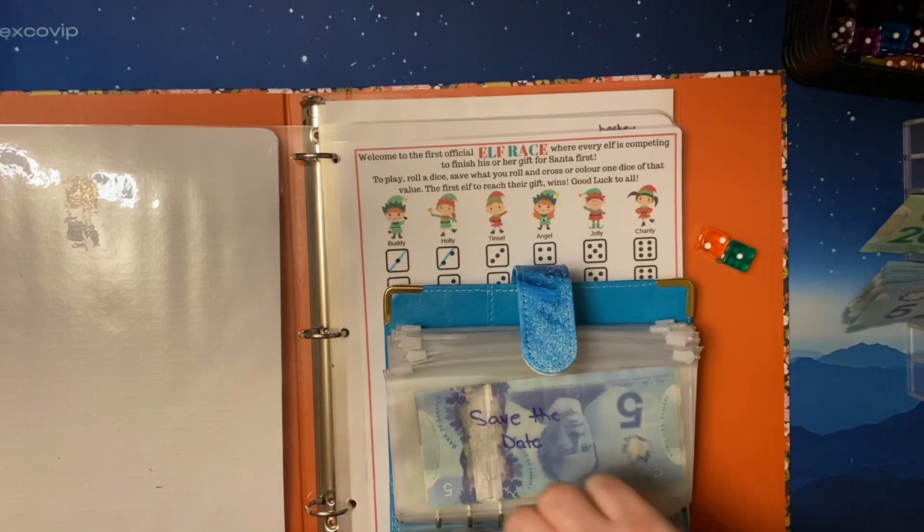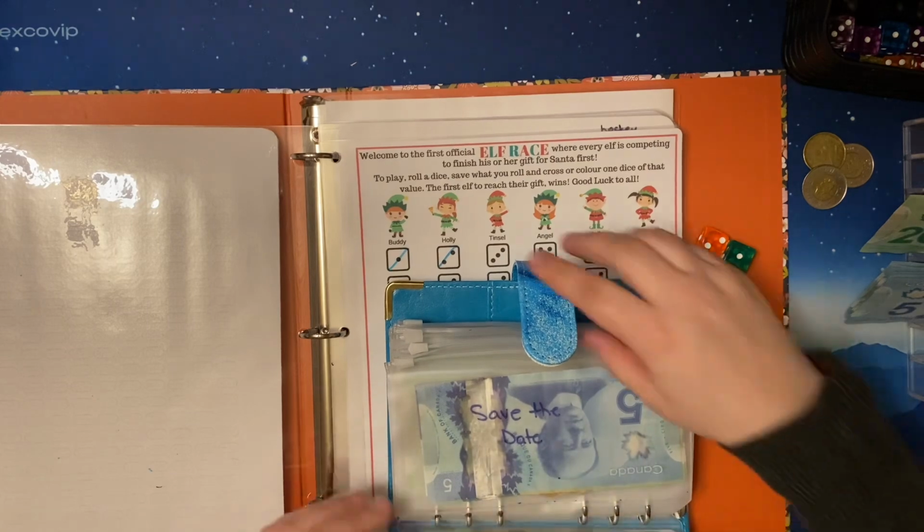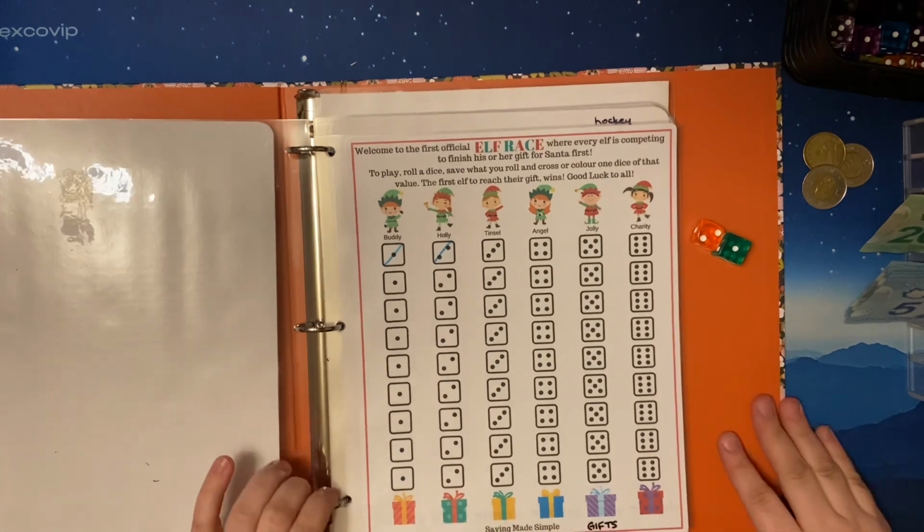I'm going to pull another $2 out and just put a $5 bill in. There we go. So this challenge is available on my Etsy store under Saving Made Simple. And the money I save for it is going to be going towards gifts.